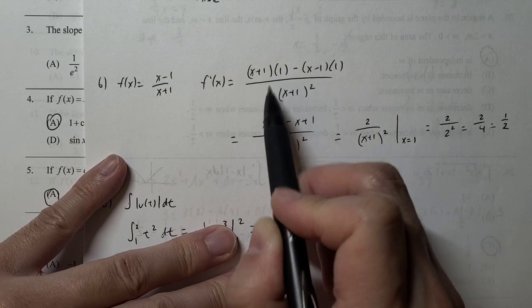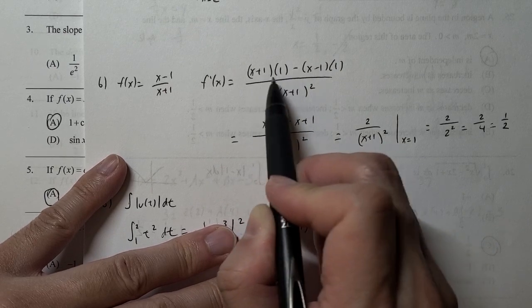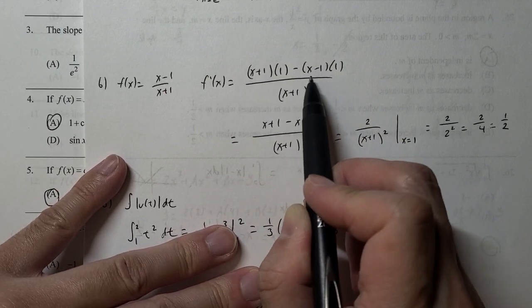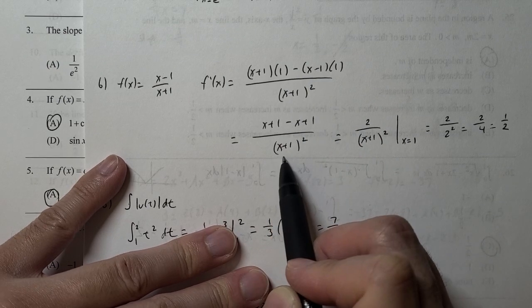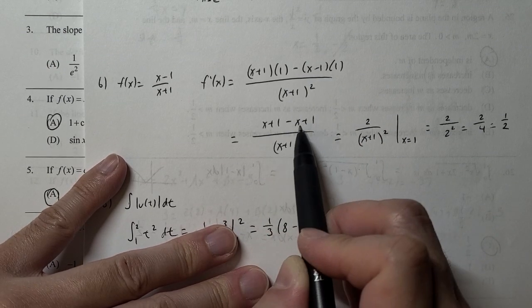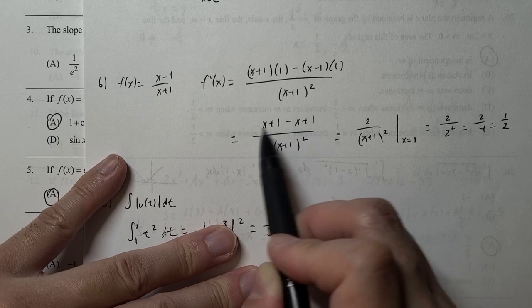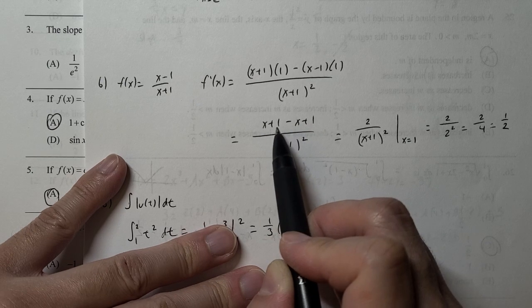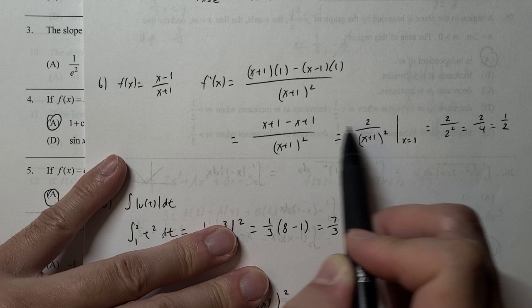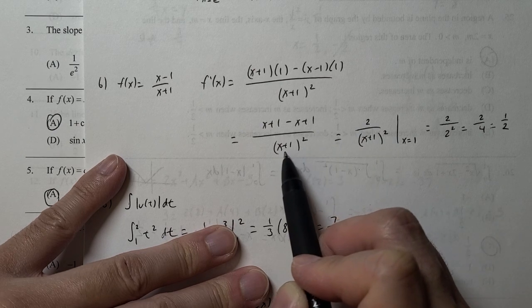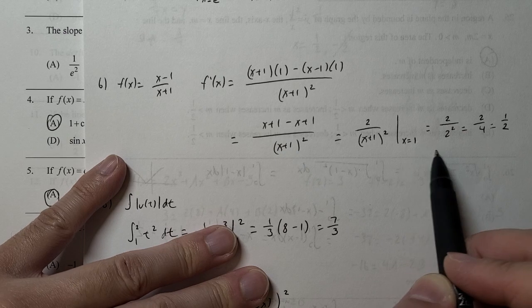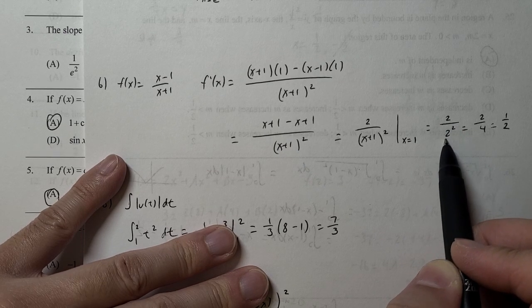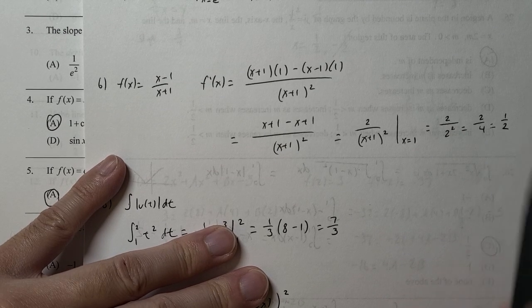Let's simplify. This one is just x plus 1. This one would be minus x plus 1 after we distribute this negative sign. The bottom we leave the same. This x and this negative x go away. We have 1 plus 1, so that's 2 over x plus 1 squared. Evaluate at x equals 1. That's equal to 2 over 2 squared, which is 2/4, which is half.